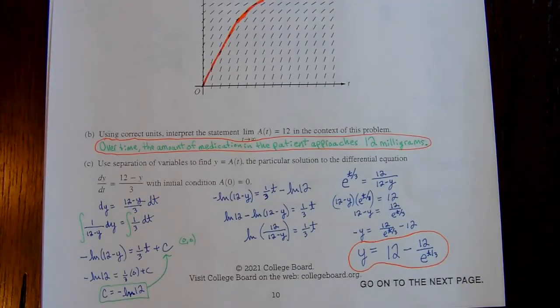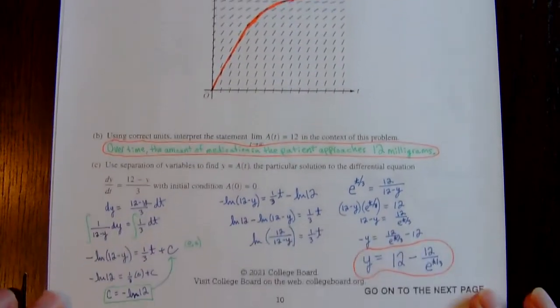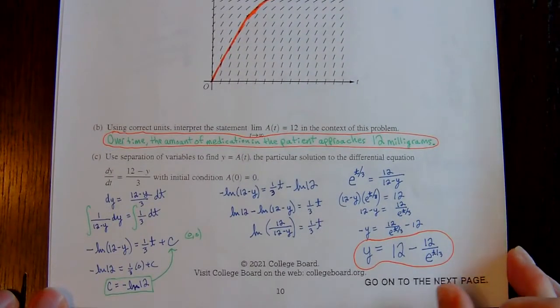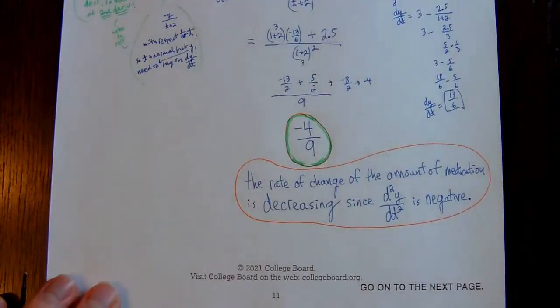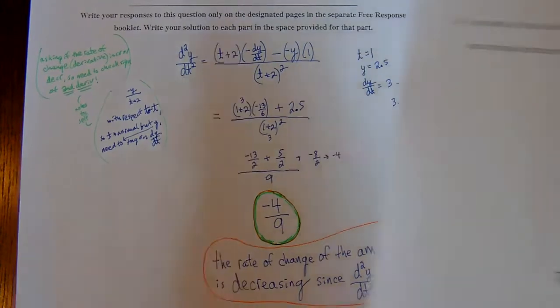A few parts to this no calculator problem. Let me just show my answers and work real quick first. There's a part D on another page there. And then we'll go through and talk about each part quickly.